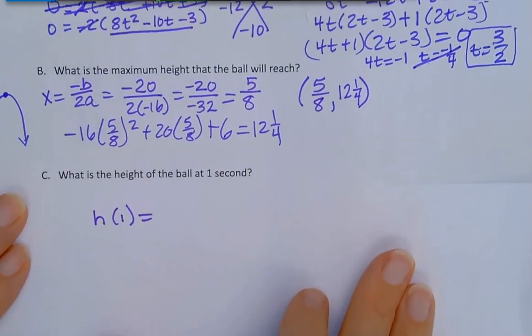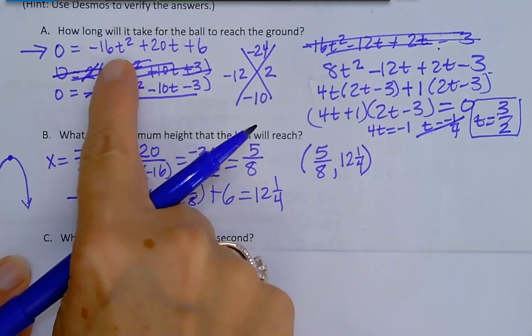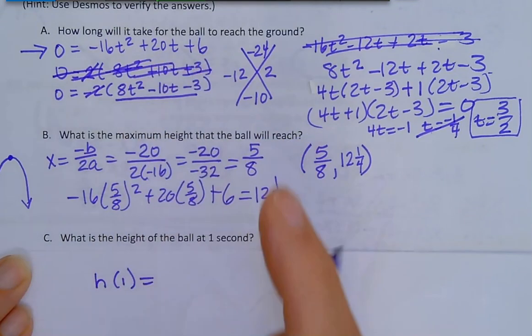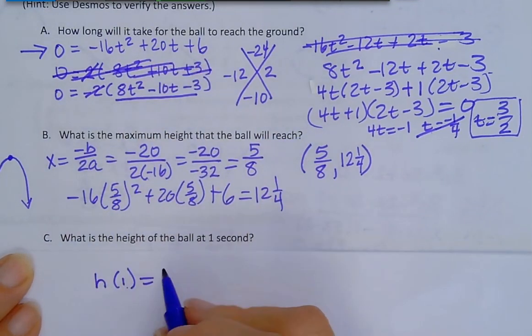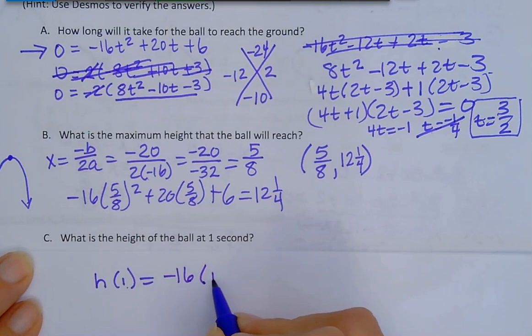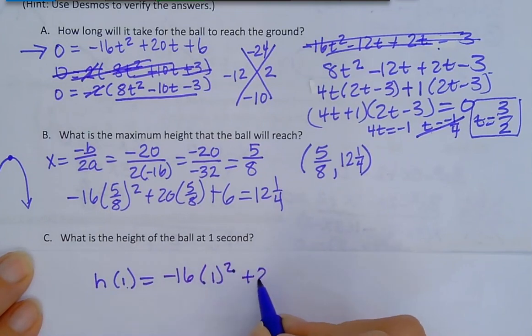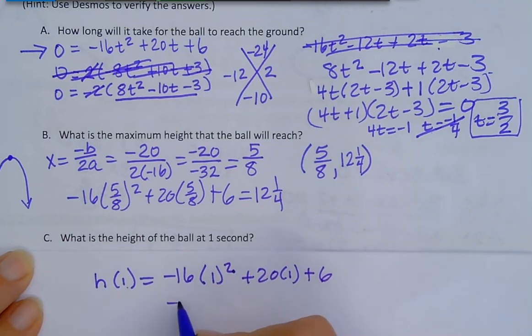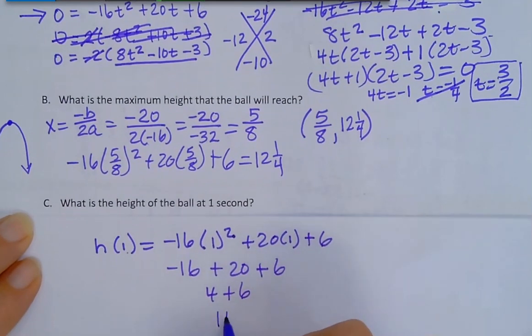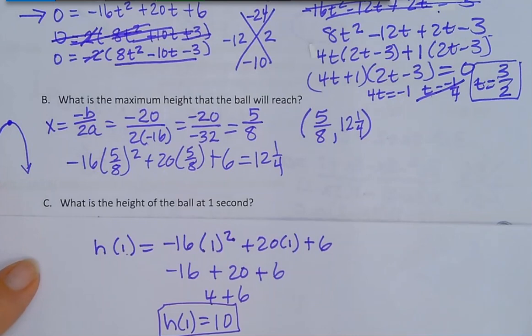So I'm going back to the original equation, negative 16t squared plus 20t plus 6, and I'm just plugging in t equals 1. So negative 16 times 1 squared plus 20 times 1 plus 6. Okay, so this is negative 16 times 1 plus 20 times 1 plus 6. So that's 4 plus 6, and that is 10. So the height when we are at 1 second is 10 feet.